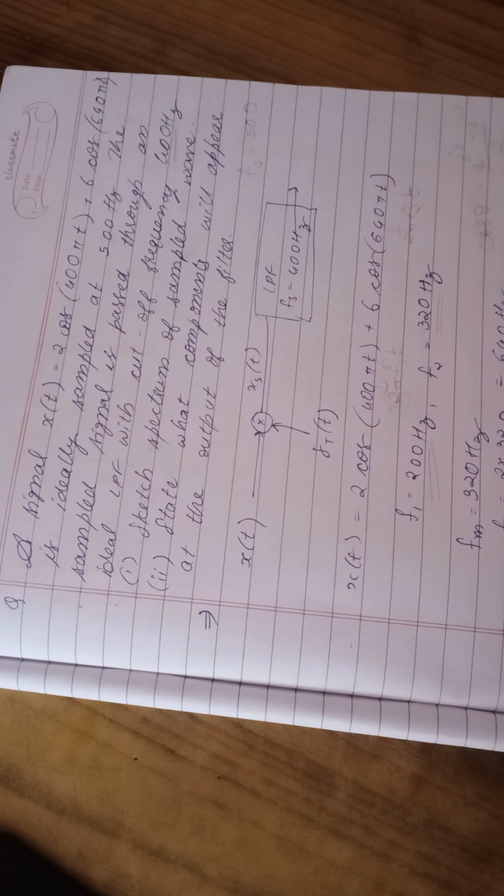First, we will solve one question and then we'll go to natural sampling. In this question, it is given that a signal x of t is equal to 2 cos 400 pi t plus 6 cos 640 pi t is ideally sampled at 500 Hz. The sample signal is passed through an ideal low-pass filter with cutoff frequency of 400 Hz. Sketch spectrum of sample wave. State what components will appear at the output of the filter.